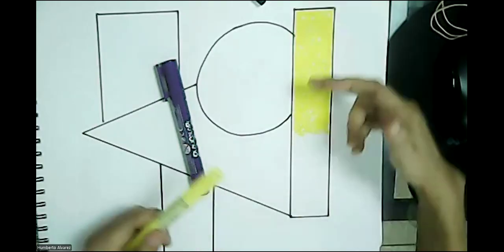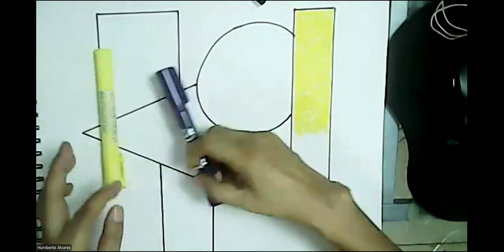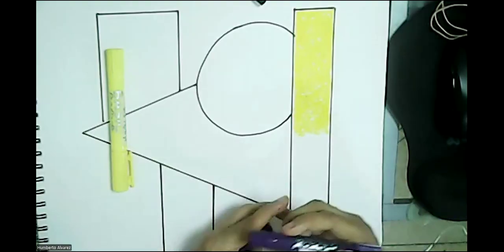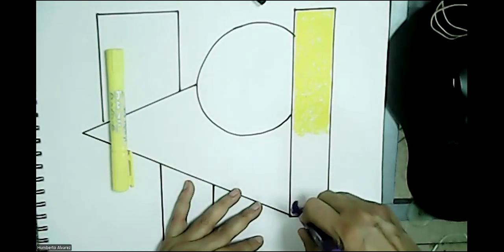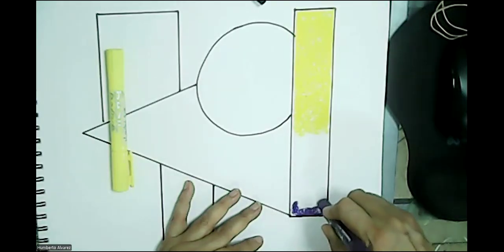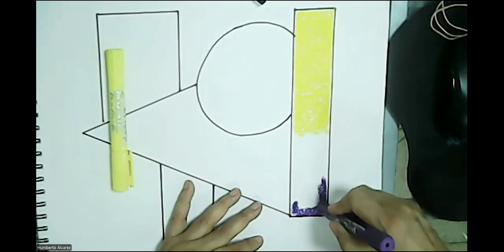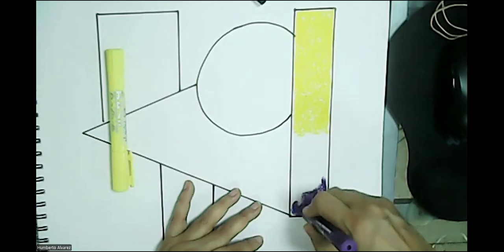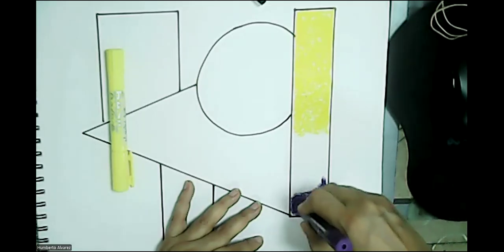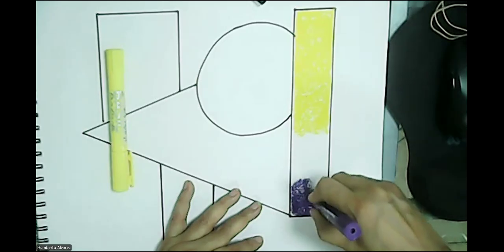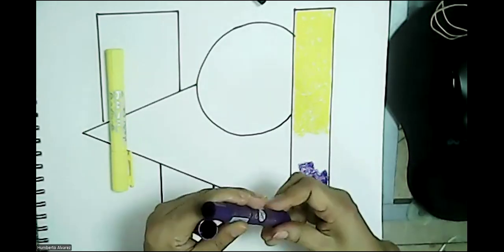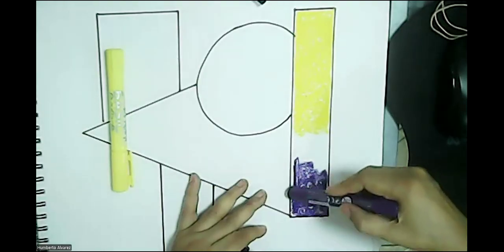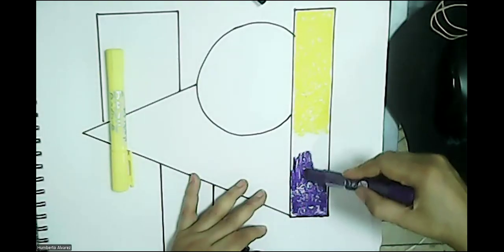Okay, here a little bit more than the center. Now with the purple. And I am going to paint in here. And the objective of this experiment is for you to understand how the complementary colors interact with each other. A little bit more.